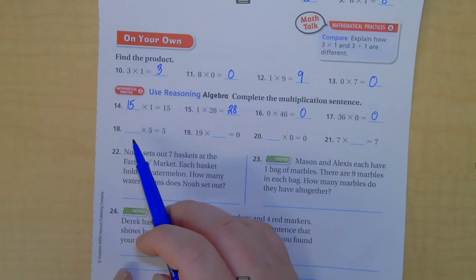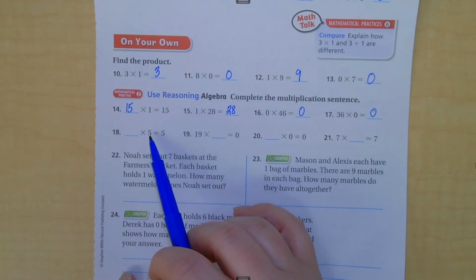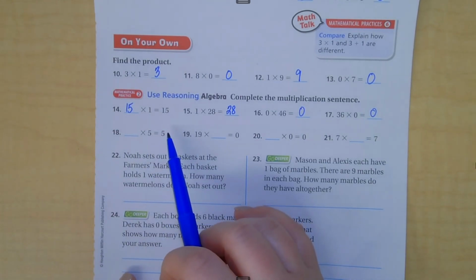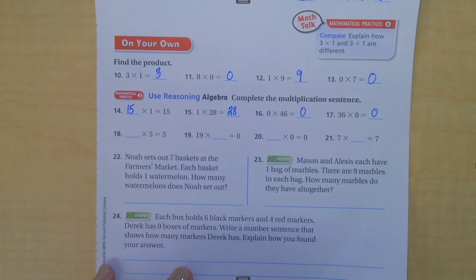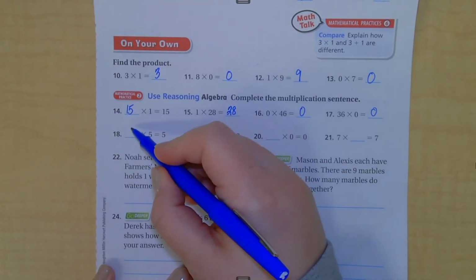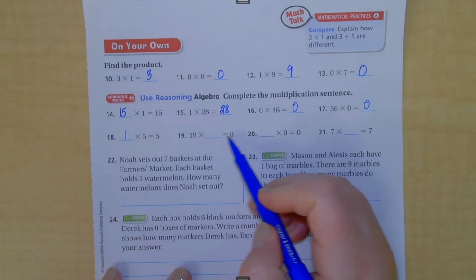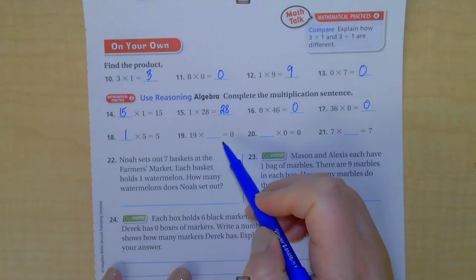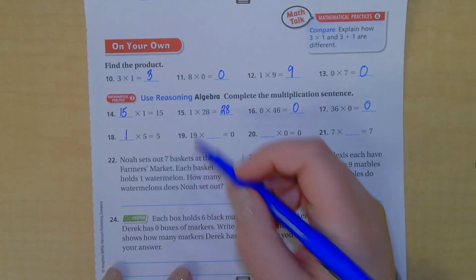Look at this one. What times 5 equals 5? What could I multiply times 5 to stay the same, to keep its identity as 5? Well, any number times 1 equals that number. So 1? Yes. 19 times what equals 0? Wait a minute. Wait a minute. Are you thinking what I'm thinking? Any number times 0 equals 0. Bam.